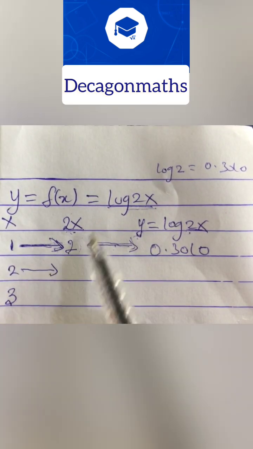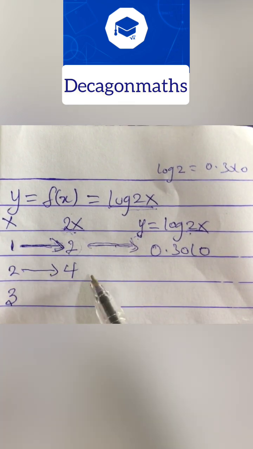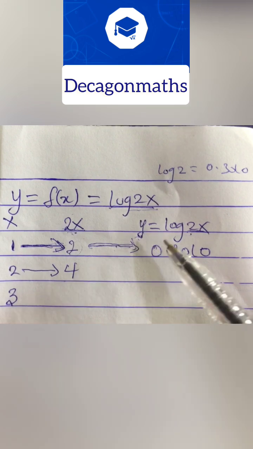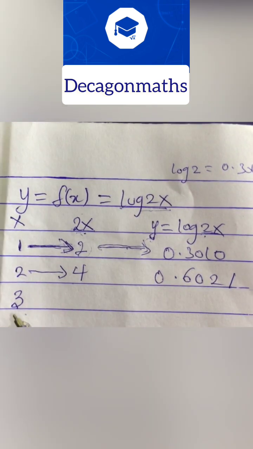For this, when x is 2, we have 4. That is 2 times 2, right? We have 4. And then the logarithm of 4 will give us our dependent variable, and that is 0.6021. So I want you to do it for when x is equal to 3 by yourself. So try that and see what you get.